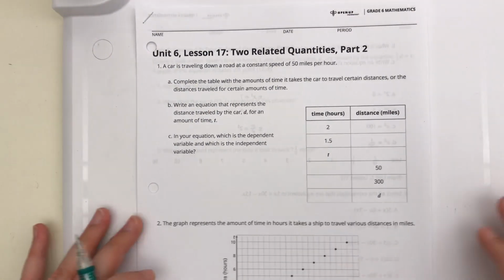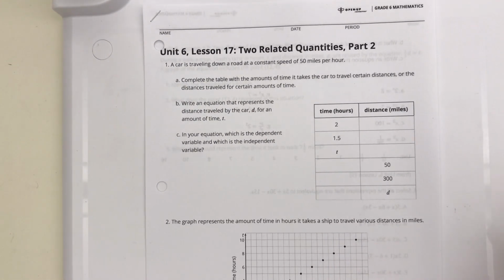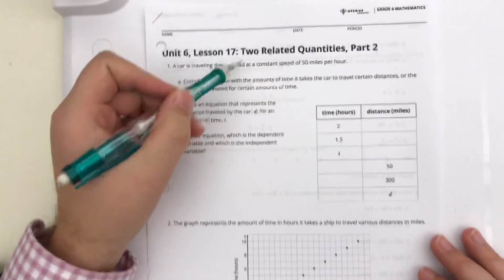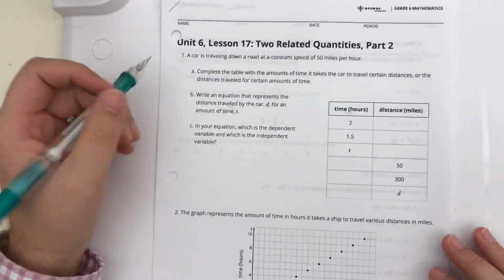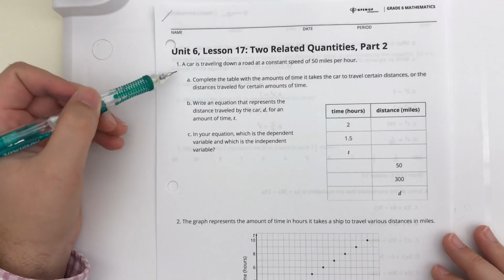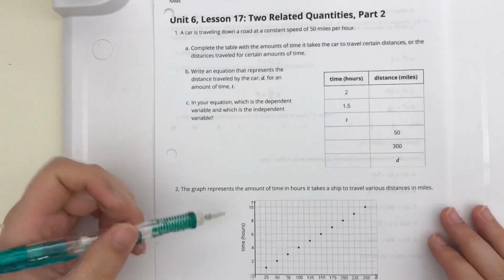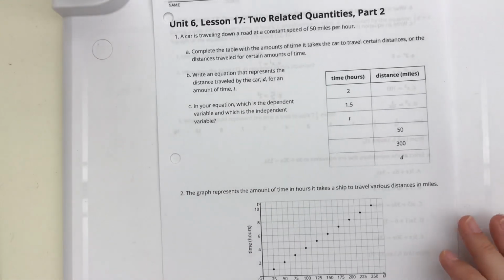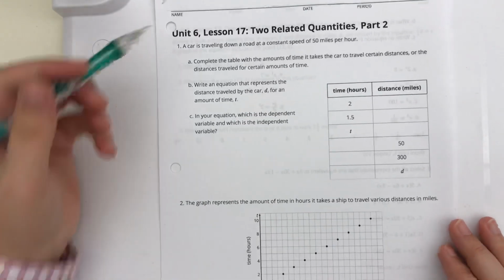All right, friends, today for classwork, you're going to be looking at Lesson 17, Two Related Quantities, Part 2, practice problems. You can see that these problems kind of look like what we did yesterday for notes, so having your notes out might be useful.